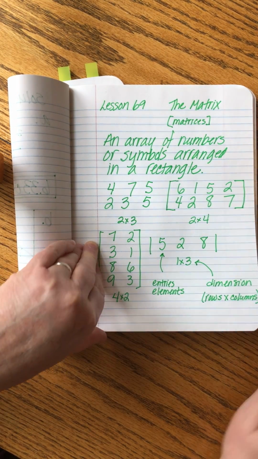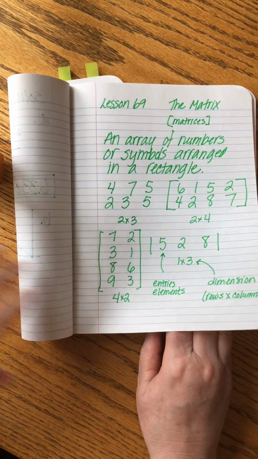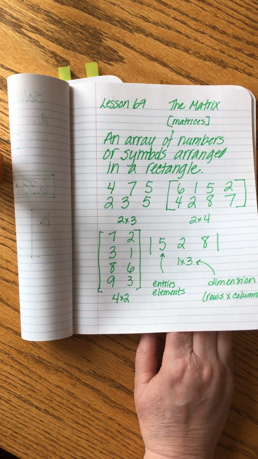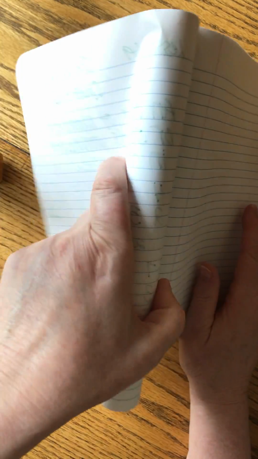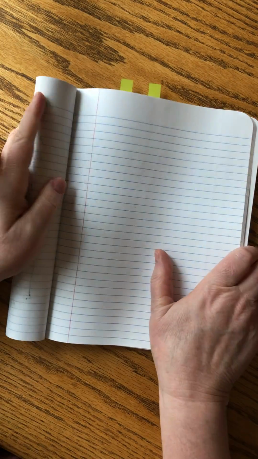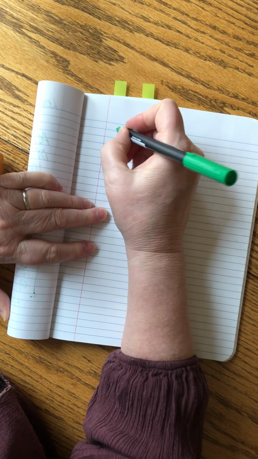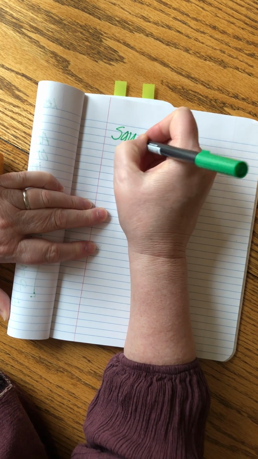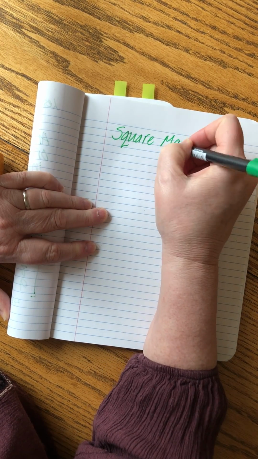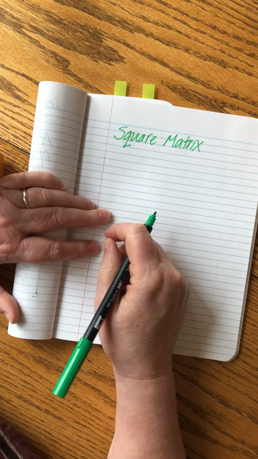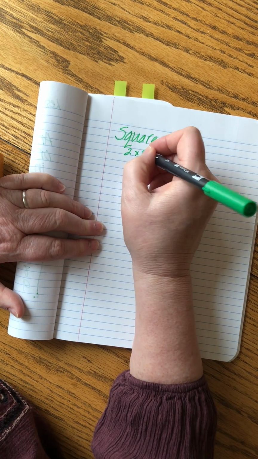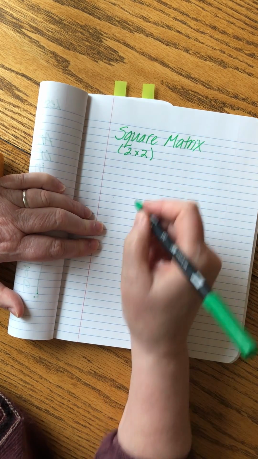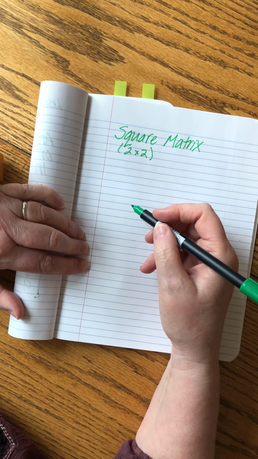The ones that we're going to focus on are what we call a square matrix. So let's forget about all those other more complicated shapes. We're gonna focus on what is called a square matrix. And as you might guess, it is a 2 by 2, 2 rows by 2 columns.